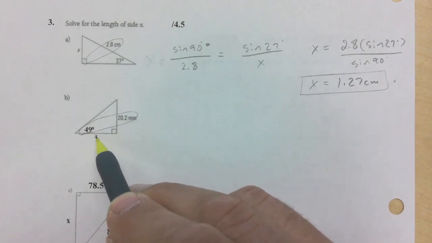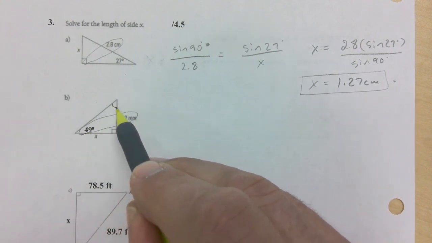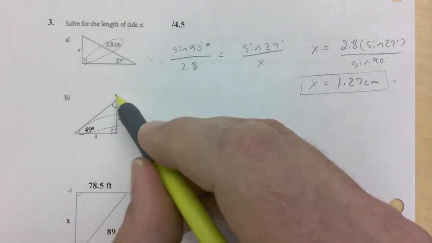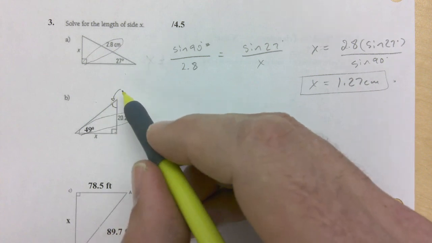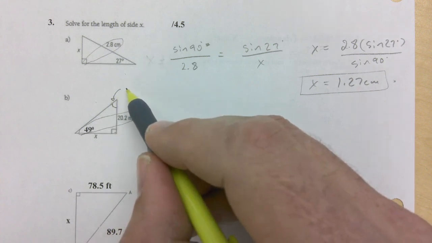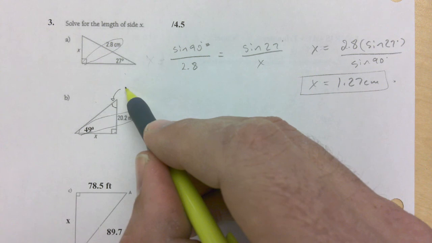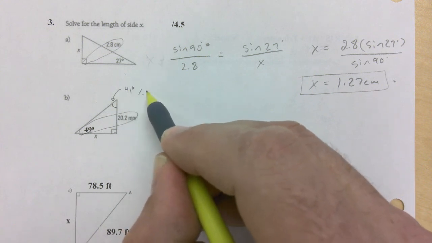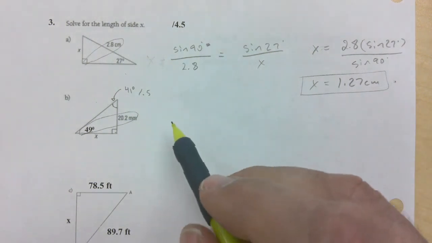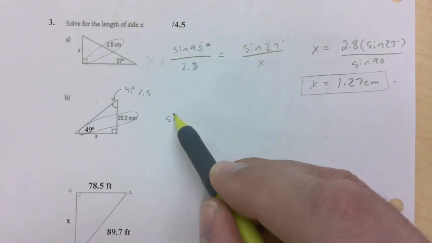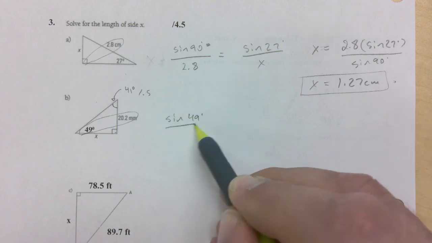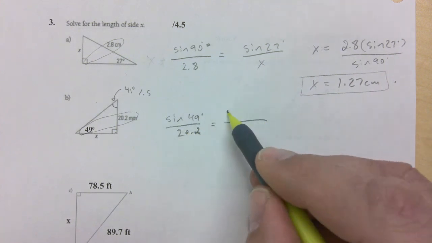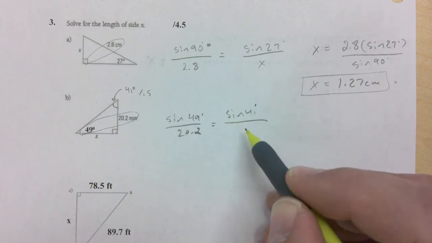And in order to get the angle across from it, we just go 180 minus 90 minus 49. So this angle right here would be 41. Yes, that's 41. So if that shows up, give yourself half a mark. And then we go sine of 49 over 20.2 is equal to sine of 41 over x.